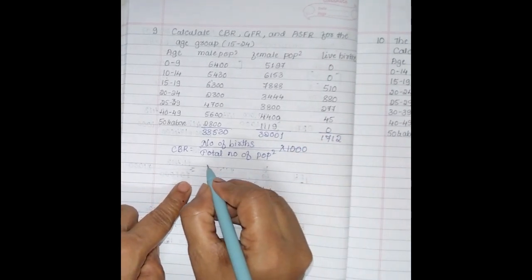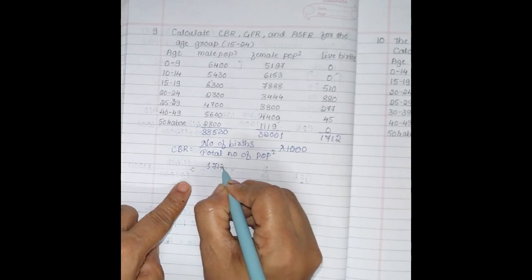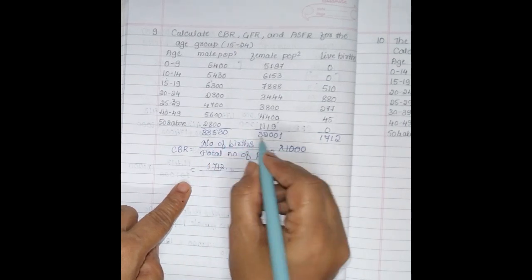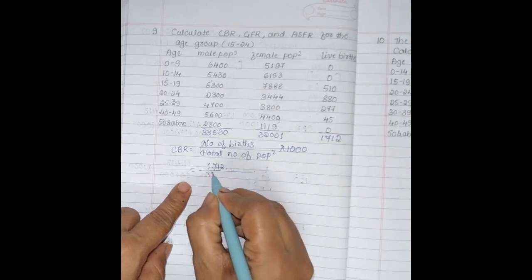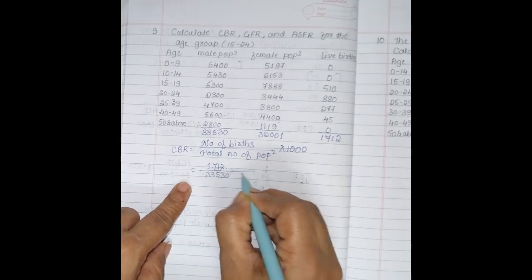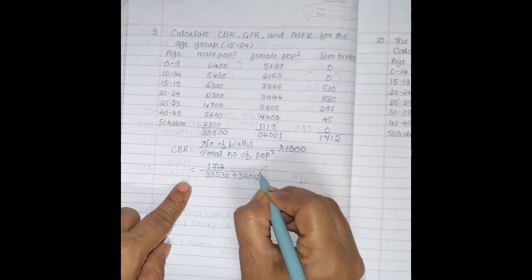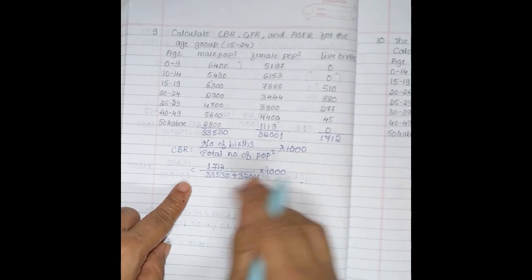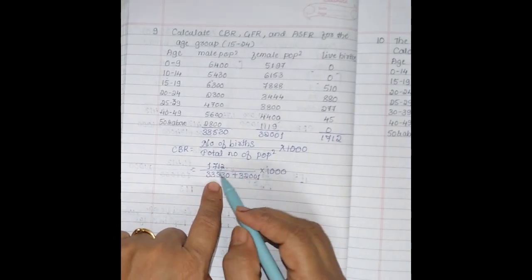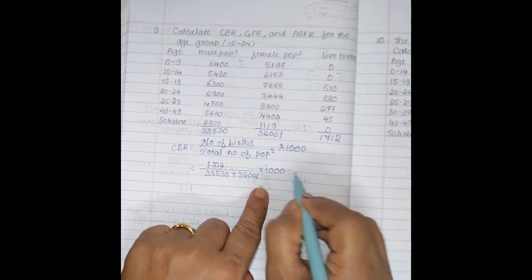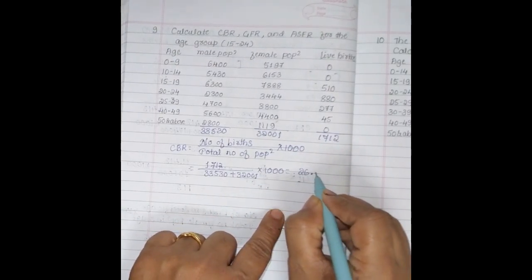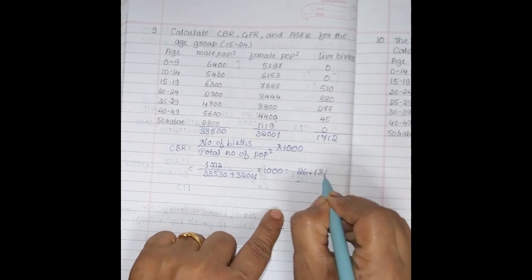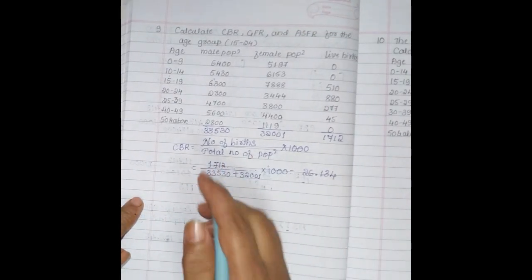The number of births is 1,712 divided by this, where we are adding 33,530 plus 32,001, into 1,000. First you calculate these two totals. This divided by this, we are getting the answer as 26.134. Okay, this is the CBR.